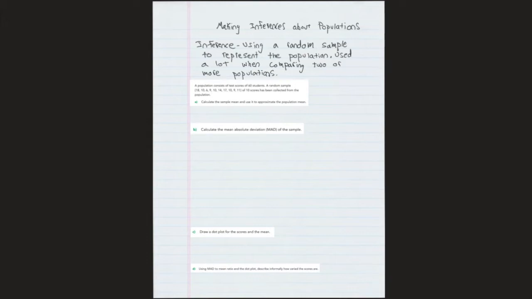So what you've been doing so far is working a lot with data, figuring out what kind of sample to use to get the data, but really you haven't gone over what the point or the purpose is for collecting that data. That data is used to make inferences about populations, and that's what we're going over in this lesson. So you're using a random sample to represent that population.